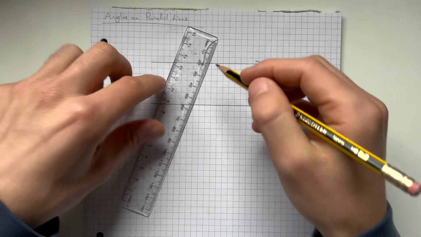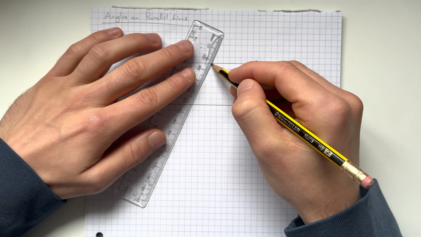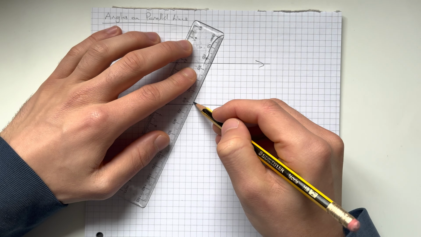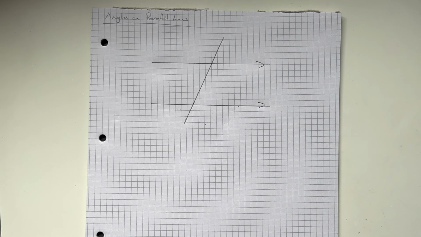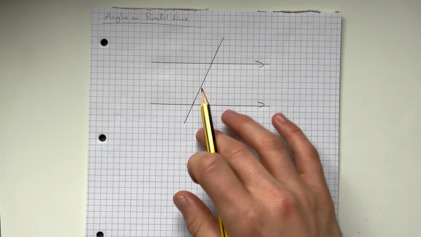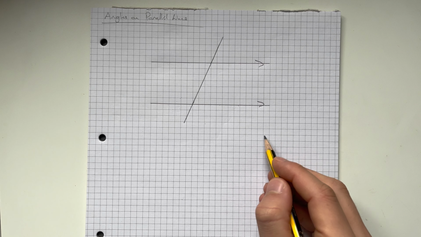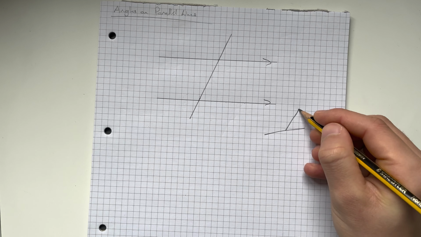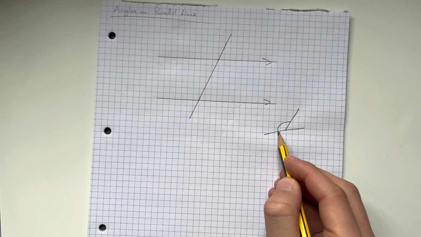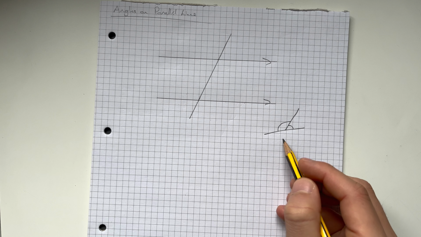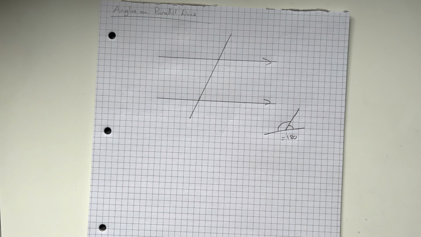And then we draw an intersecting traversal. This is just a line that crosses both, intersects. Think intersecting, intersects, and traversal, traverses from one to the other one. So the only thing that we need to know before we start this is the fact that on a straight line, angles add up to 180 degrees. So if we just have a straight line, one line coming off it, this angle and this angle will add up to 180. It's the only fact we need.